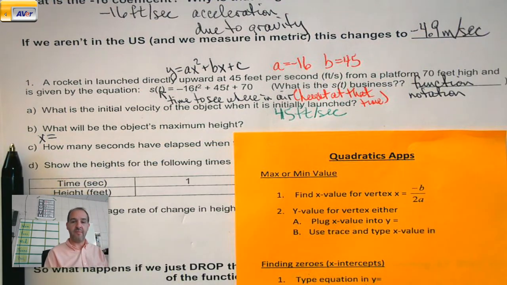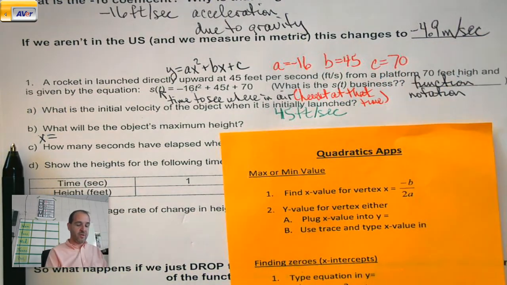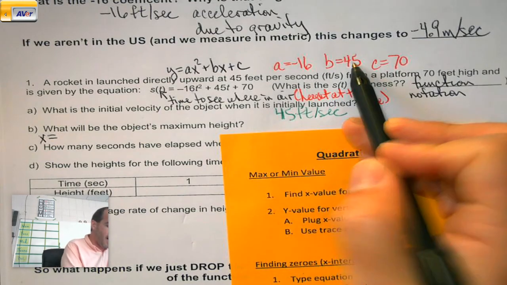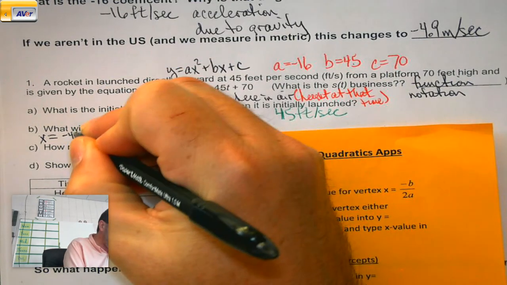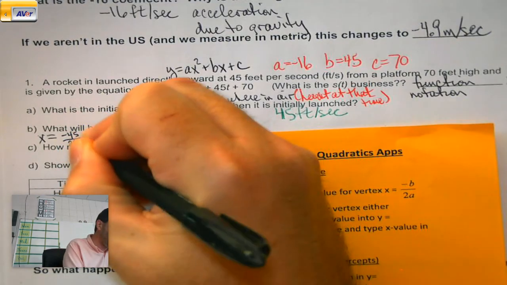45 is going to be my B value. And my C value is going to be 70. Okay? So, opposite of B, opposite of 45, over 2 times A. 2 times negative 16.